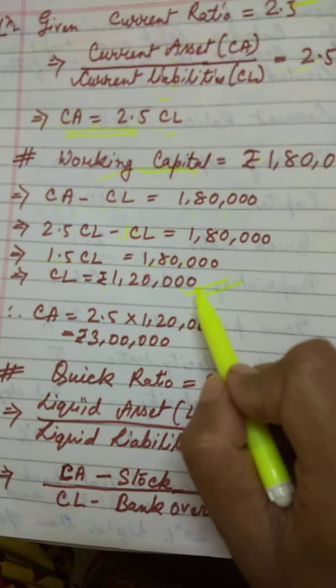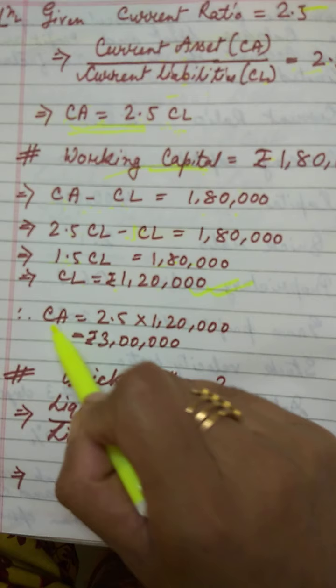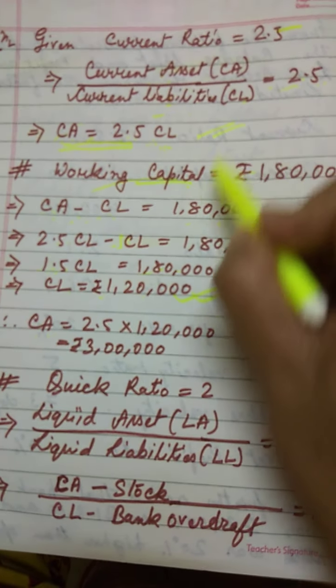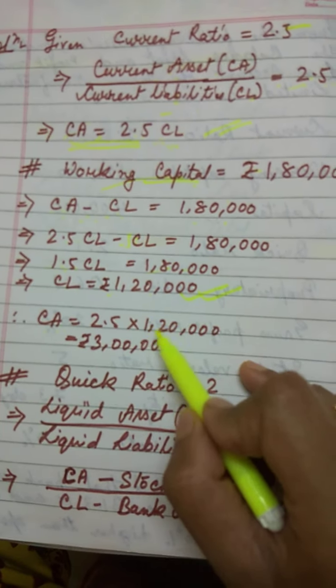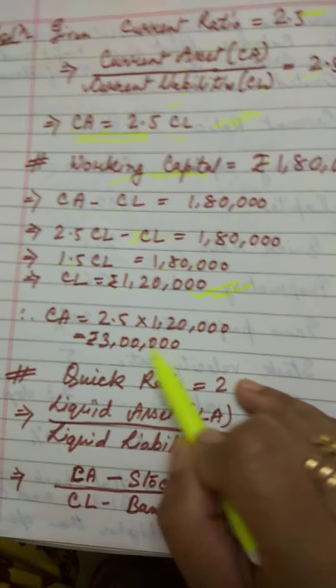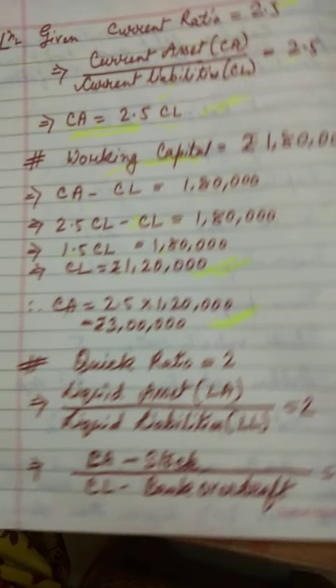Now by using this current liability figure, we will derive current asset by using this equation. So we will write current asset equals to 2.5 into 1,20,000. That will give you rupees 3 lakh. So we have found current asset as well.